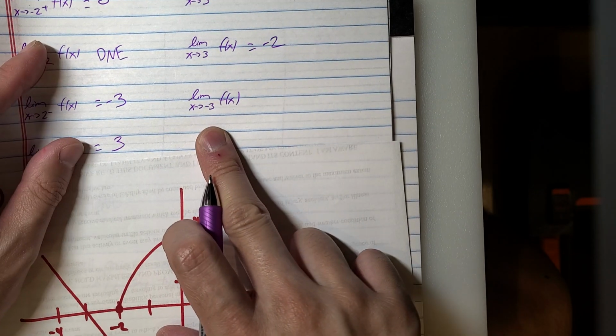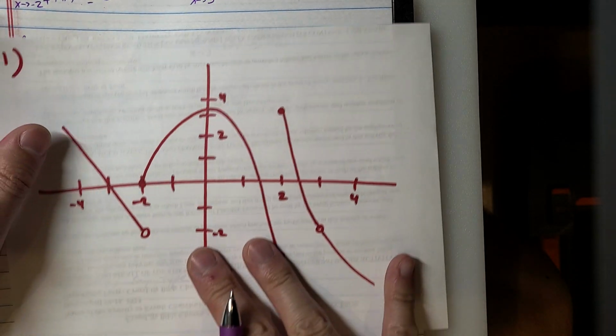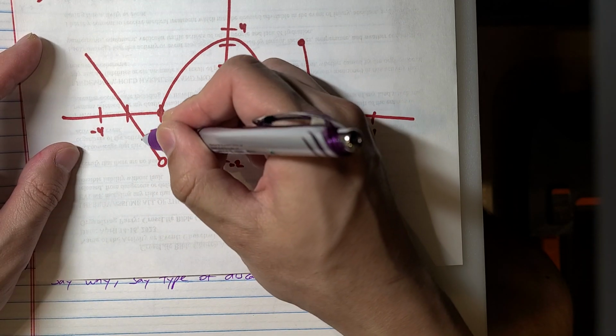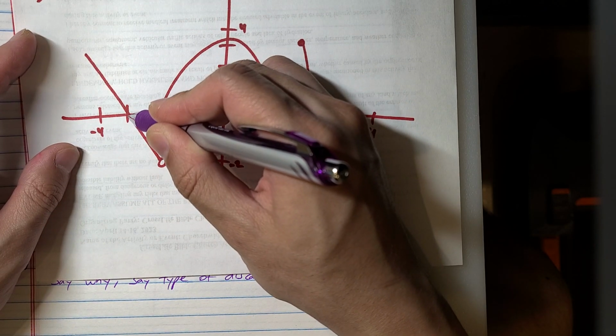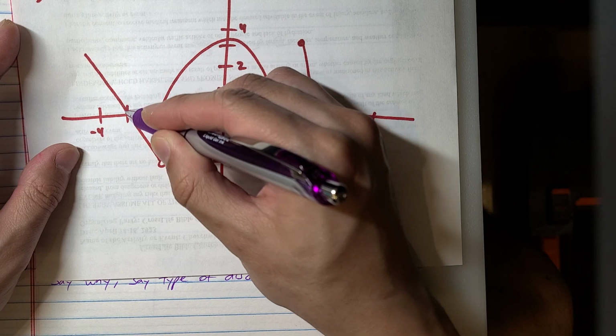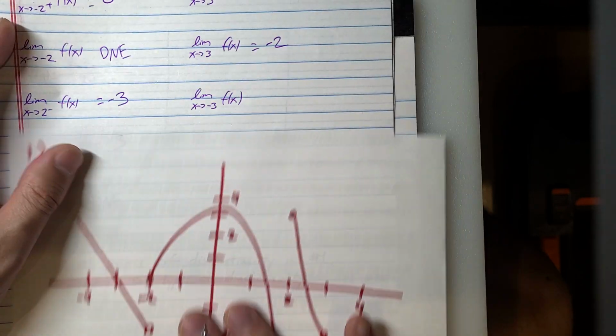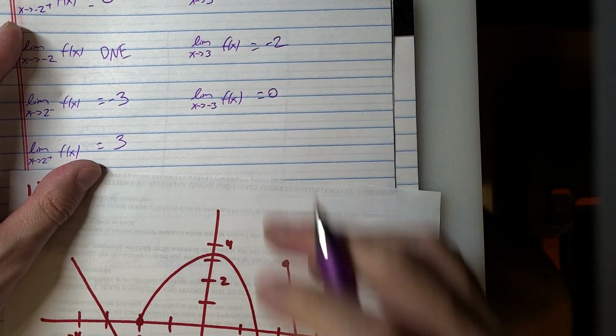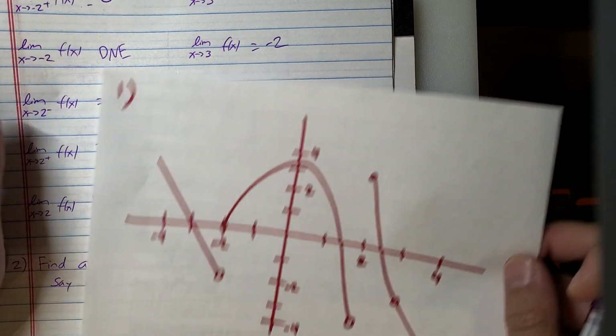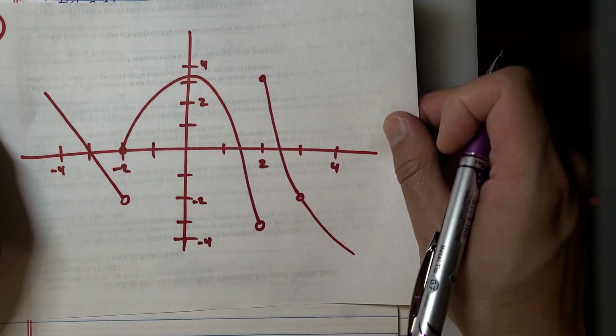And finally, we're asked limit as x goes to minus 3. Well, it's continuous here, so that's easy. And we can confirm limit from the left equals limit from the right. That value is 0. Simple as that. Okay? So that's how you do this type of problem.